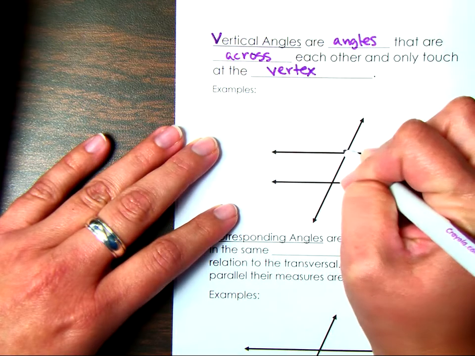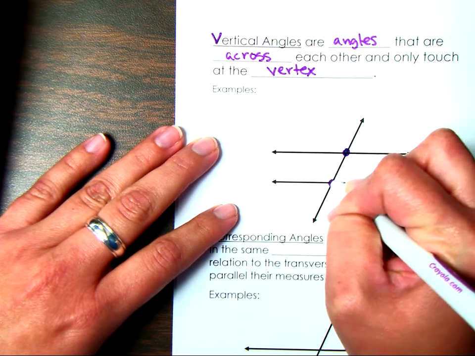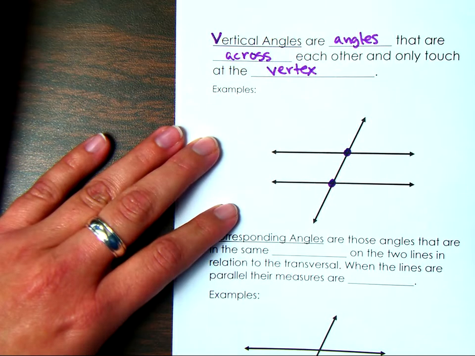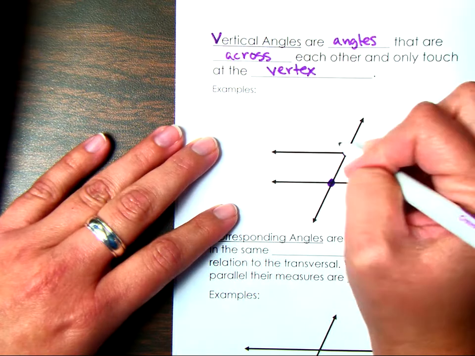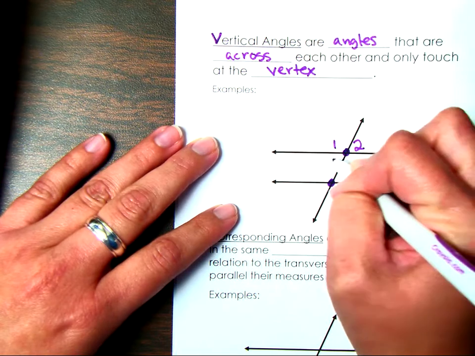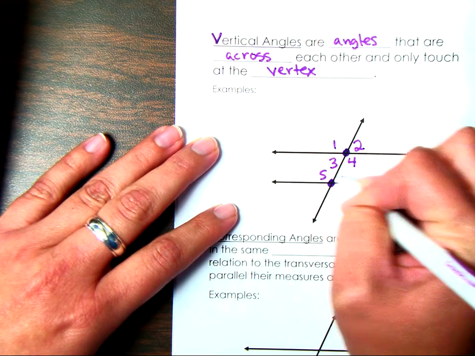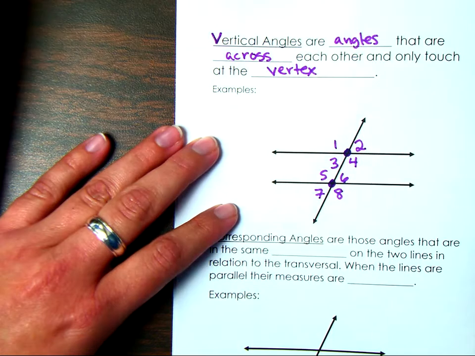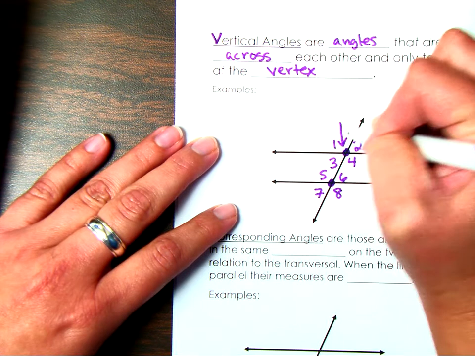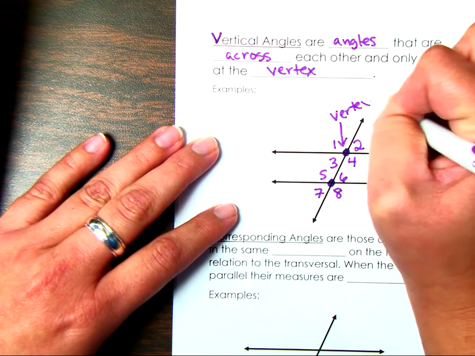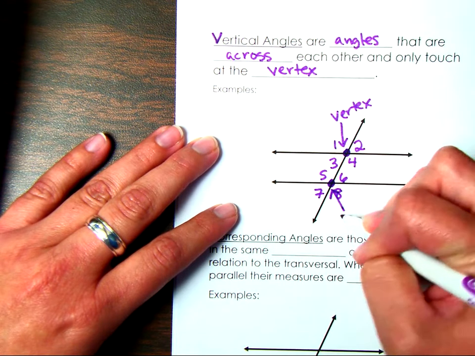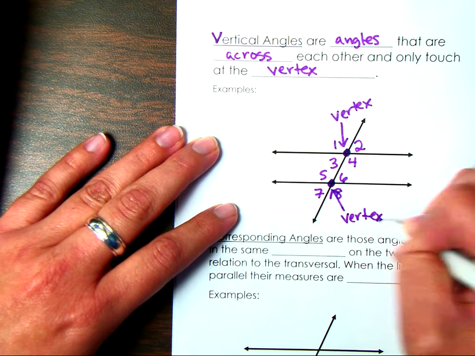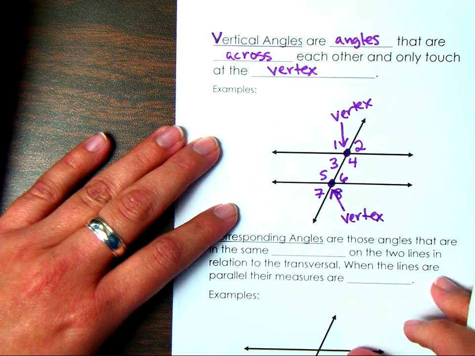So for example, here's our vertex right here, made by that transversal. And if I were to label these 1, 2, 3, 4, 5, 6, 7, 8, if I were to name those angles right there. So if this right here is the vertex, and this right here is another vertex, we're going to label the angles that are vertical with one another.